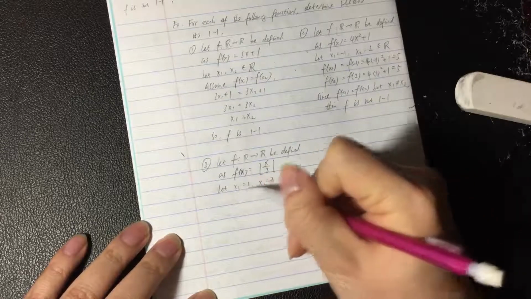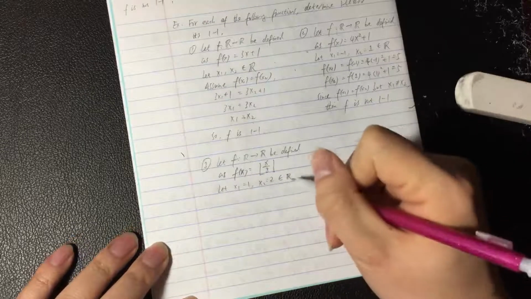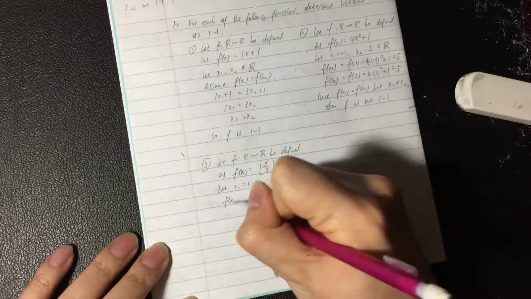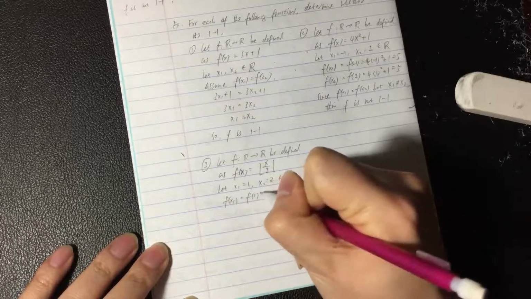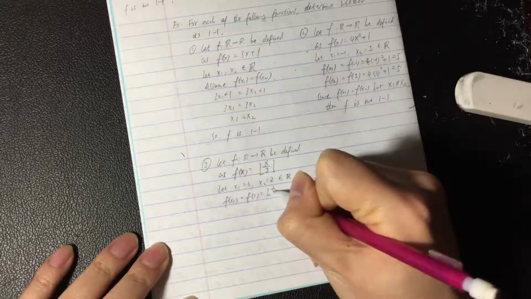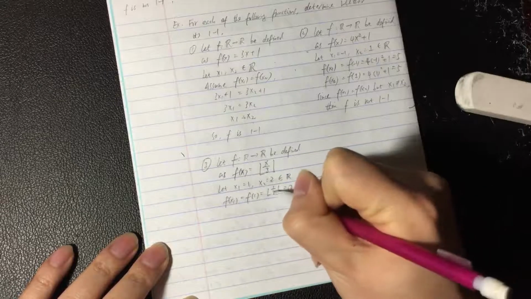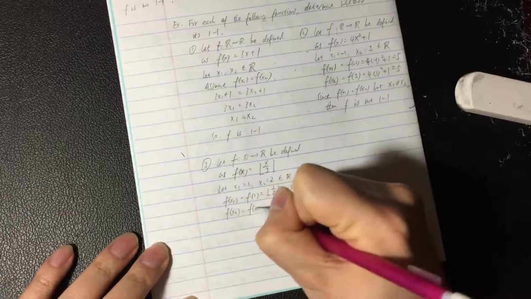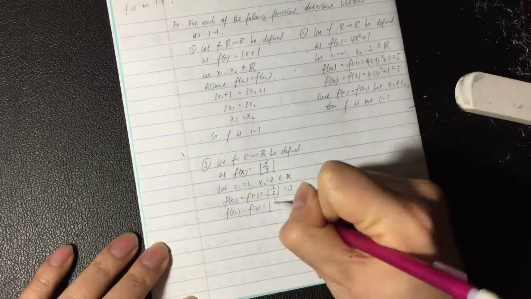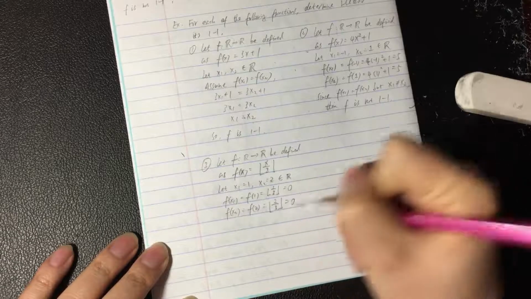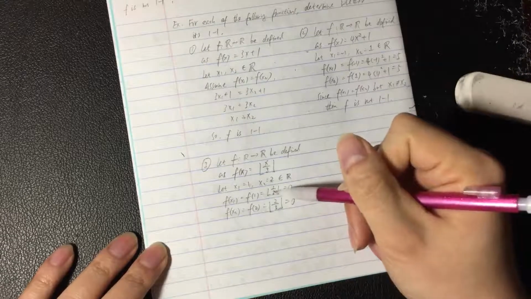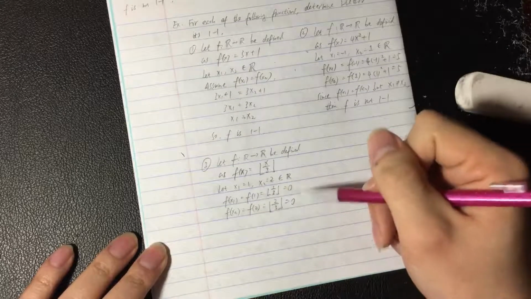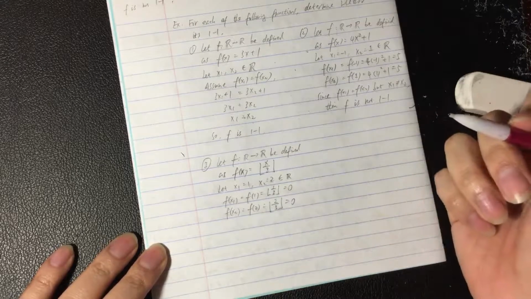Let s1 equal to 1, s2 equal to 2 in the domain. Then f of s1 equal to f of 1, which is floor function of 1/3, that equals 0. F of s2 equal to f of 2, that's floor function of 2/3, which is also 0. Since f assigns two different values in the domain to the same value in the codomain, f is not one-to-one.